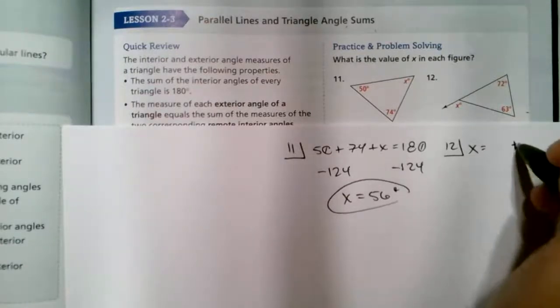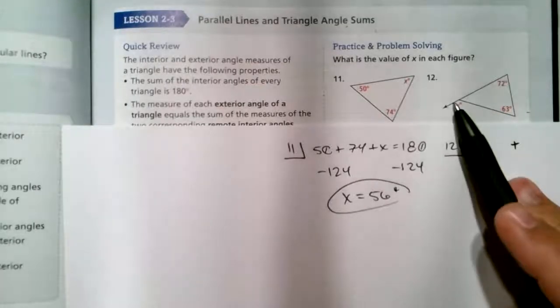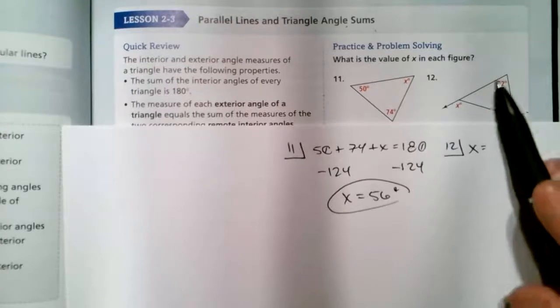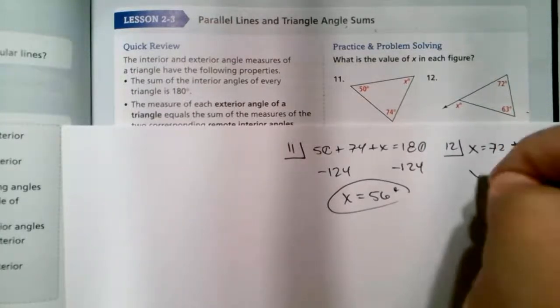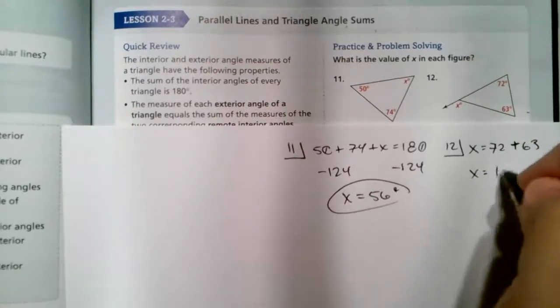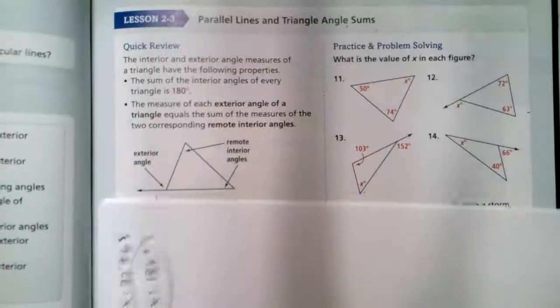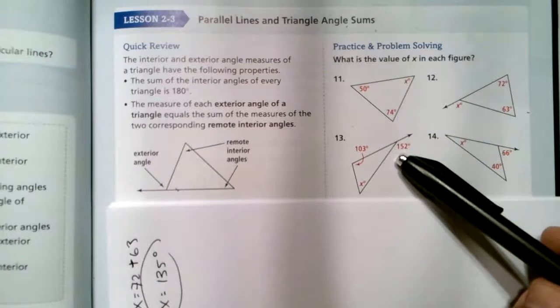12, so 12 is looking at that second property, that exterior angle. x is going to be equal to the sum, so I'm adding these two things together, of the two opposite interior angles, so 72 and 63. 72 plus 63 is 135. So x has to be 135.